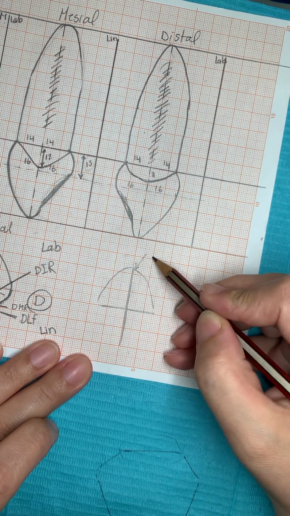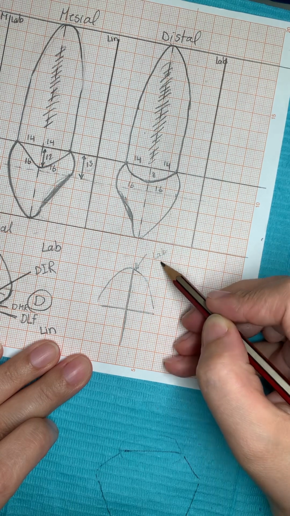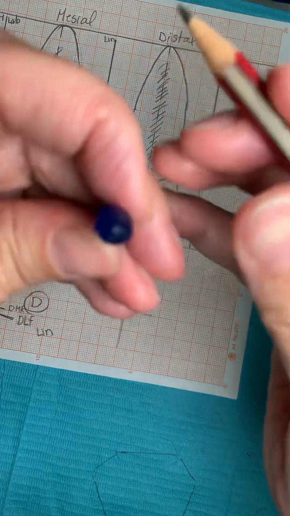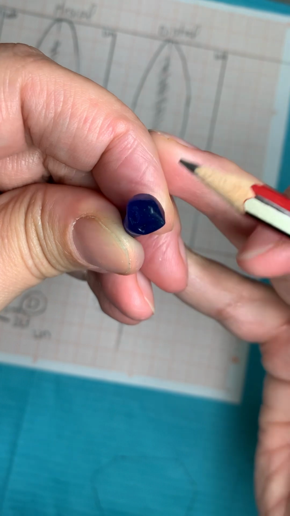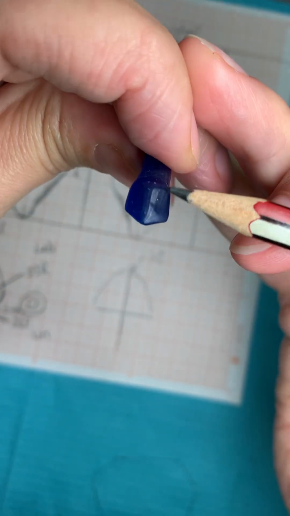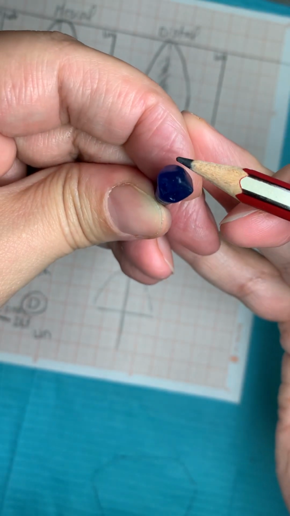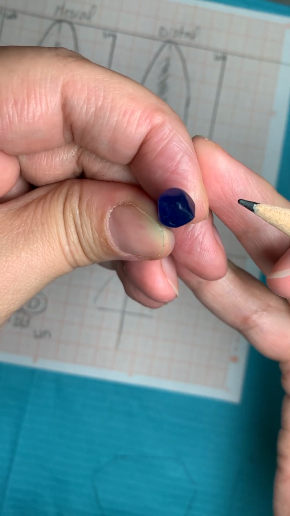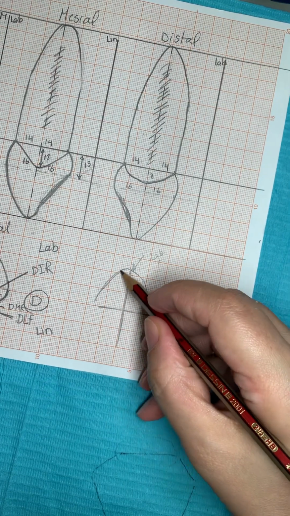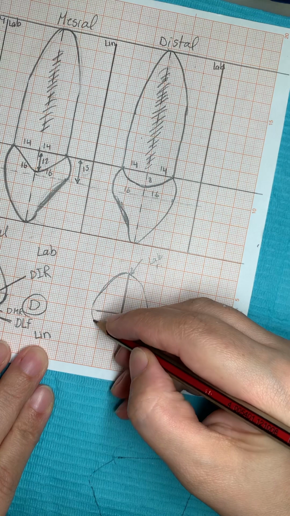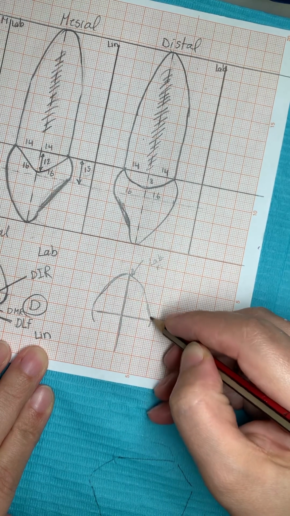Due to the presence of the labial ridge, right? As I told you, I have here an extra elevated part, which is the labial ridge. This is the labial ridge that can be seen here also as an elevated, convex area. Then I go for my marginal ridges.